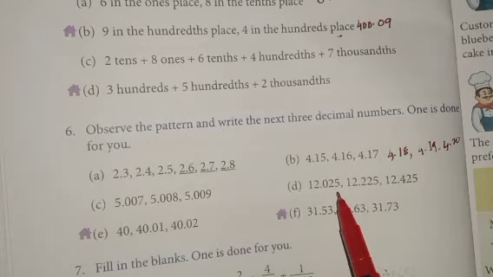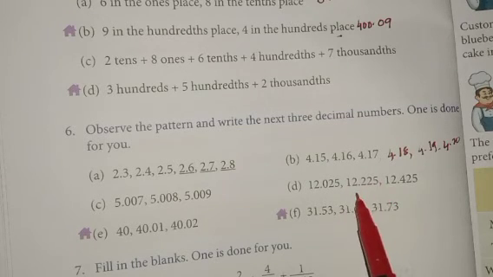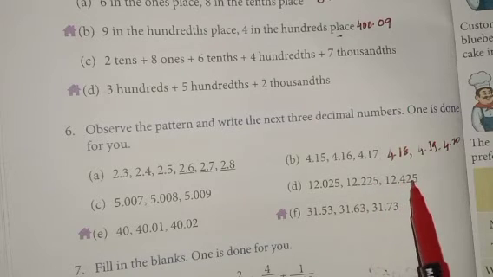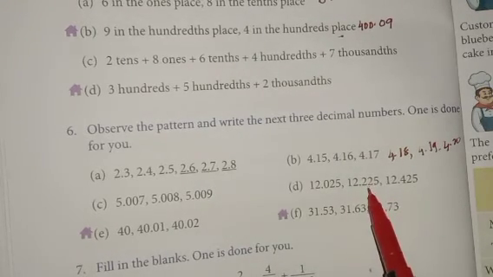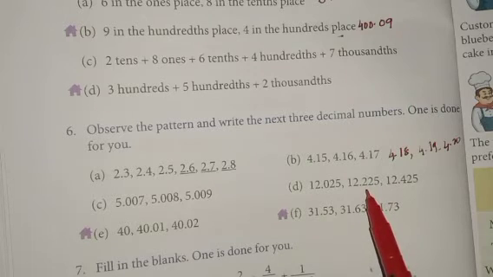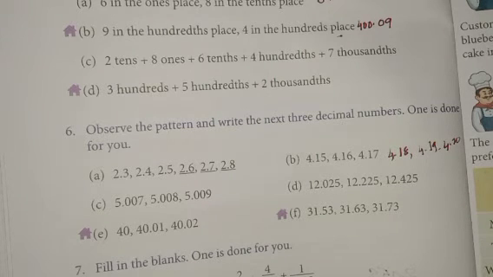Next also here 12.025. Then after 025 the next will be 12.225. Next one 12.425. Next decimal will come 12.625. Then you can find out the next number and write. After the first number, the tenths place will change, that is 2, then 4, then 6. Like that you can find out the answer. Same we can do E and F questions also.